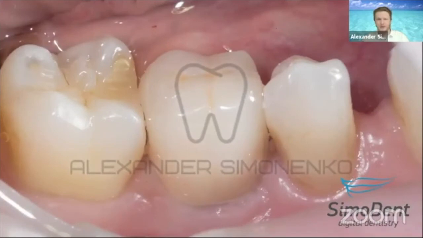And after that, I fixed the crown onto the abutment. And of course, in most cases, I design the abutment upper of the gingival margin. I mean, the neck, the shoulder of the abutment.